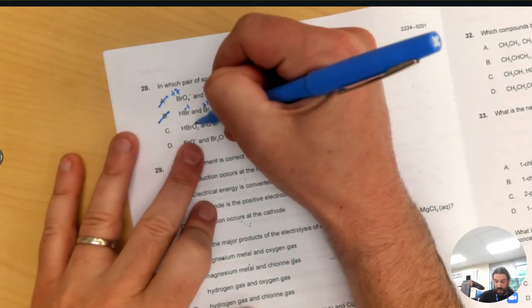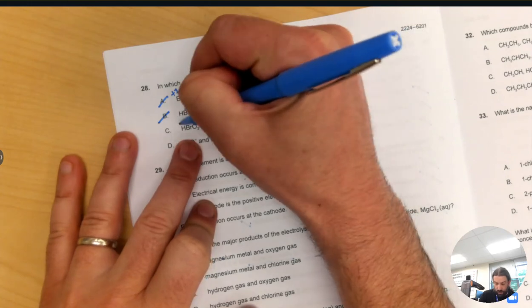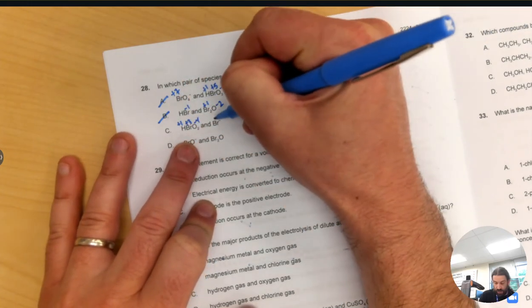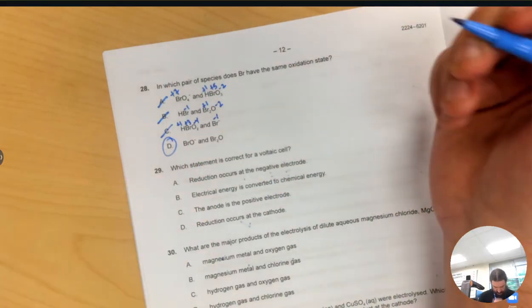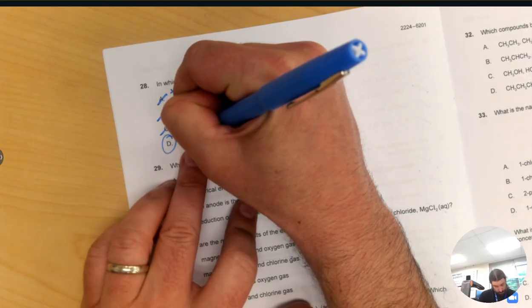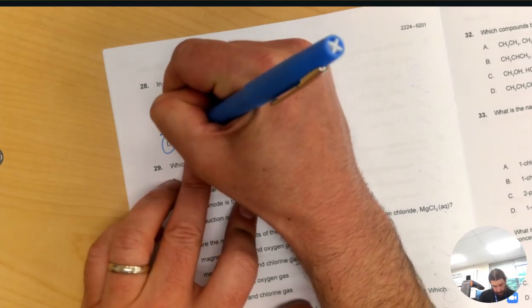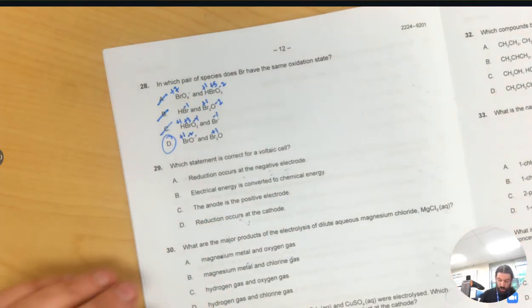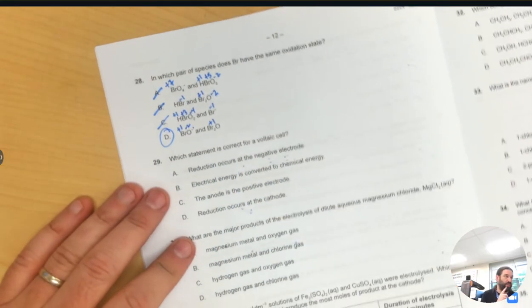So oxygen here will be -2, making bromine +1. So not B. Here it's -4 and +1. Right, so the bromine here would be +3, and here it's -1. That makes D. We already know that bromine's +1 here. Excuse me, oxygen will be -2, so bromine would have to be +1 to make the ion -1. Hypobromite. All right, so which statement is correct for a voltaic cell?